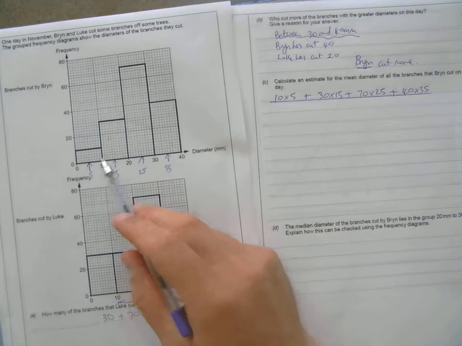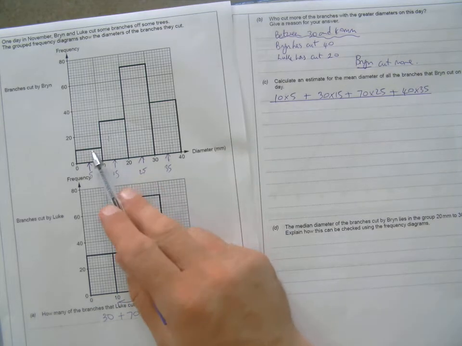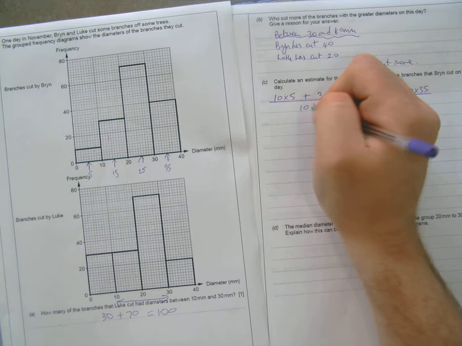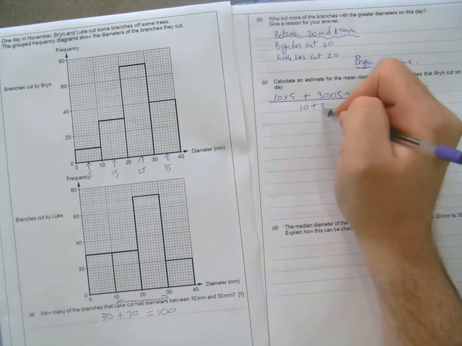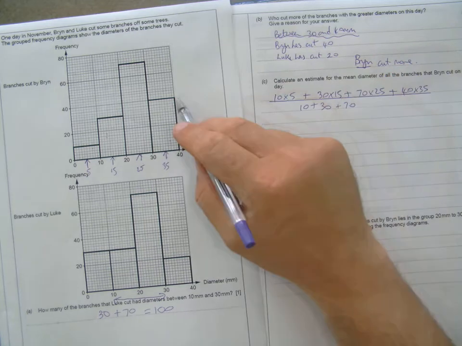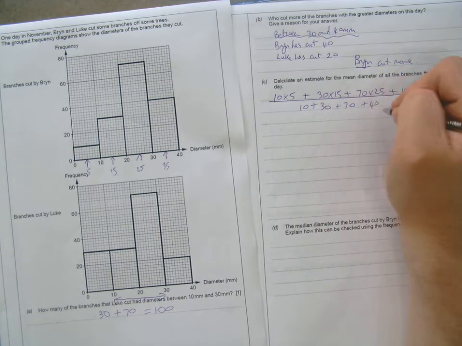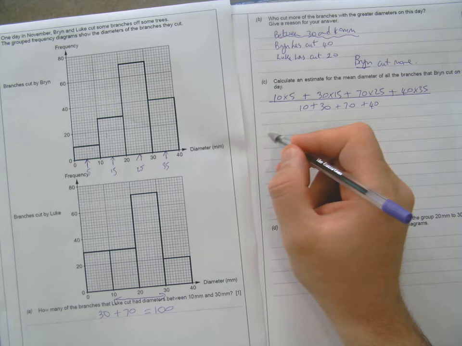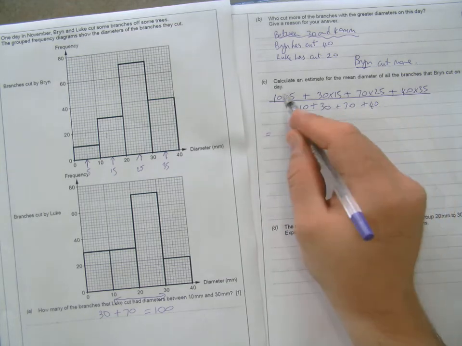So how many trees were cut in total? Well, you can get that from the heights of the bars. You've got 10 here. You've got 30 there. You've got 70 there. You've got 40 here. So I'm going to just write it like that. I'm not going to work it out as such, just going to write down the answers here. I'm going to work out the top now.